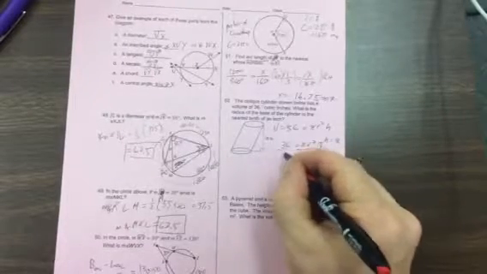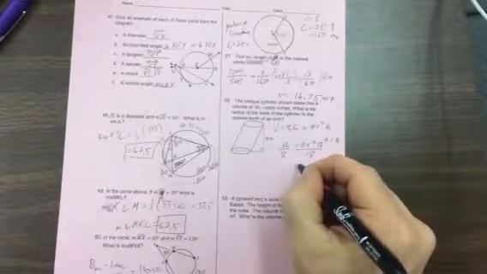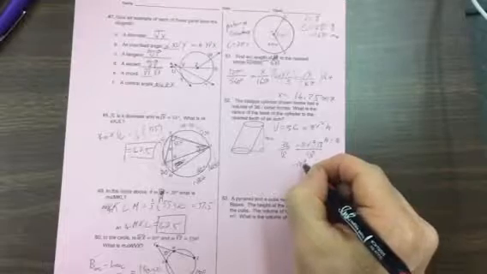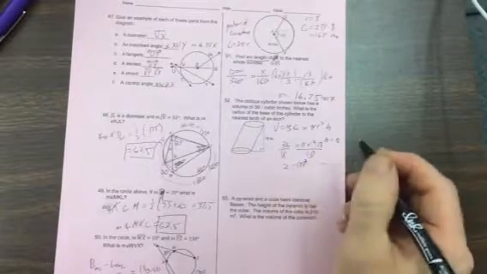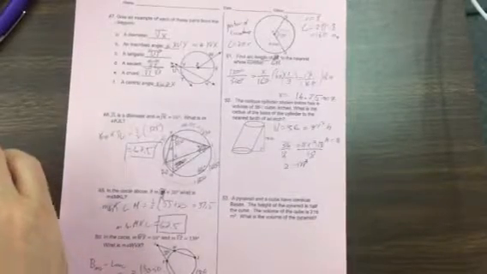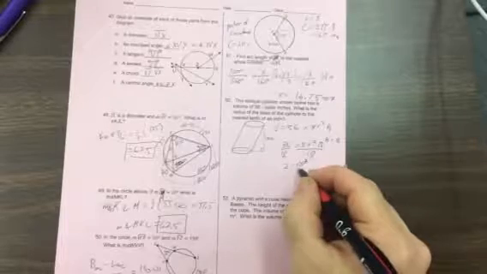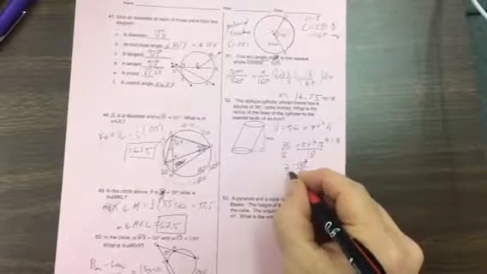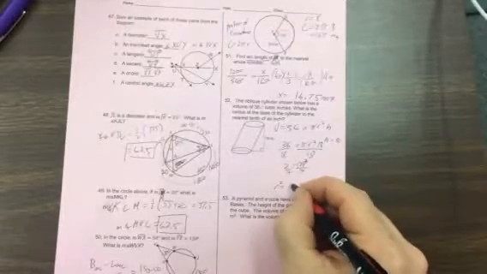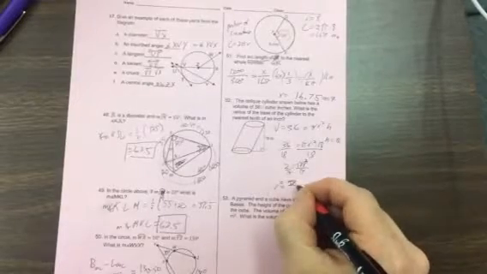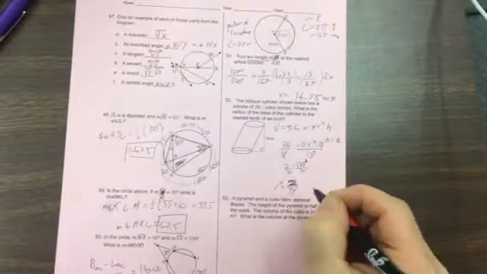Divide both sides by 18. Pi r squared equals 2. So divide both sides by pi. You get r squared equals 2 over pi.